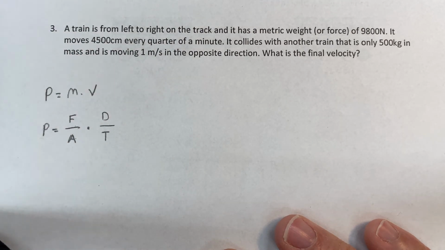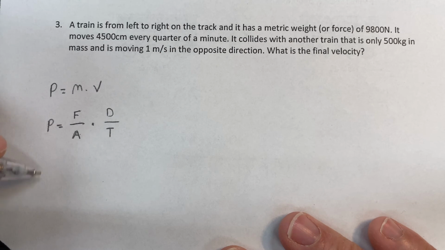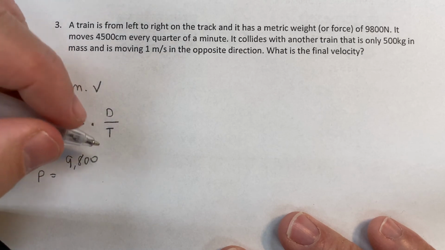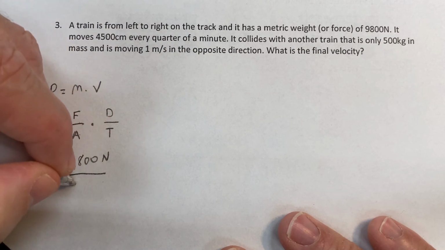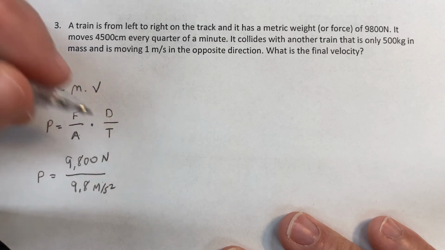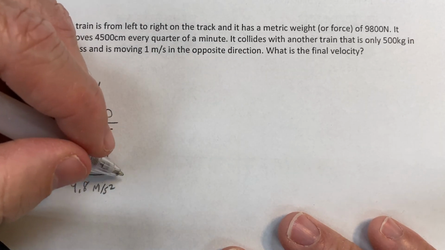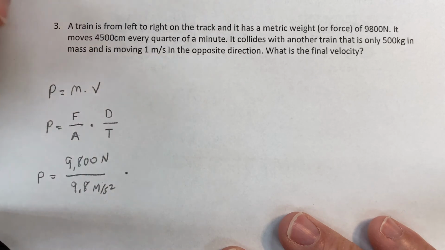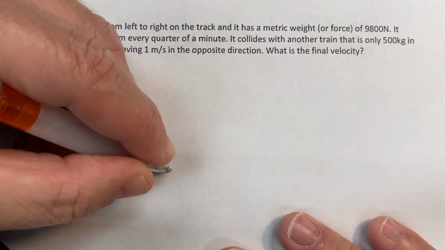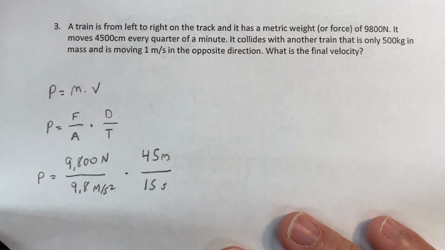That's the velocity formula for speed, and you would end up with momentum equals 9,800 newtons divided by 9.8 meters per second squared. And of course, when you divide those out, as we said earlier, you end up with a kilogram. And we want to multiply that by 45 meters divided by 15 seconds.